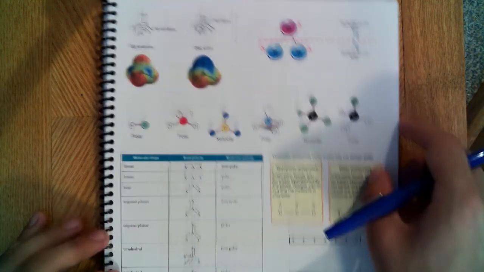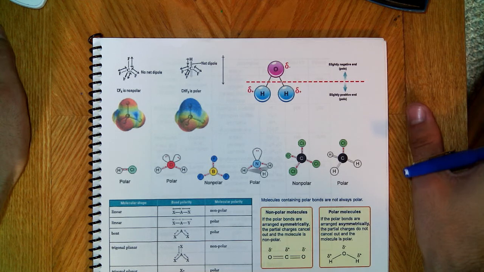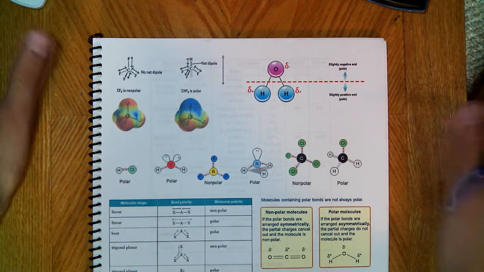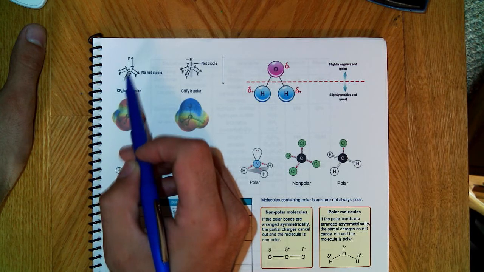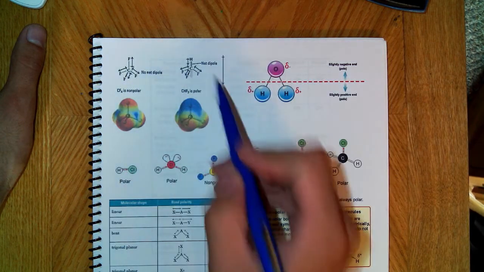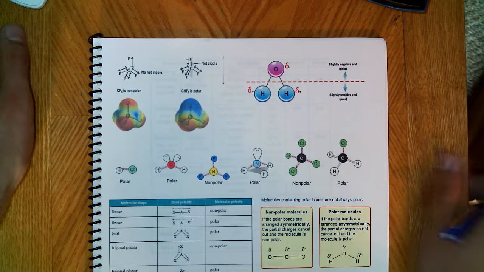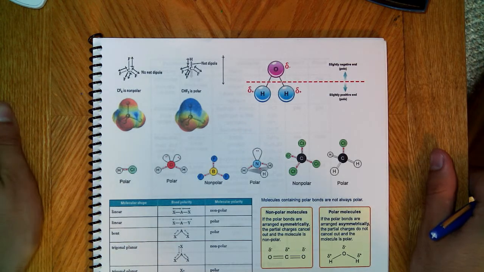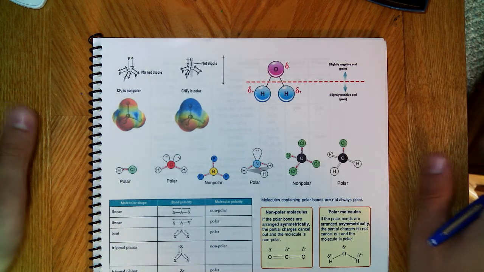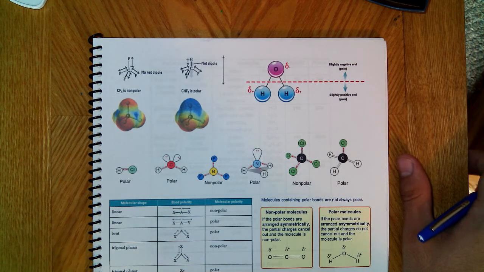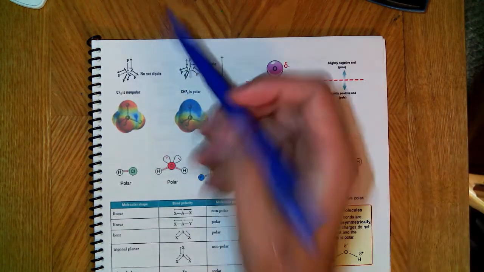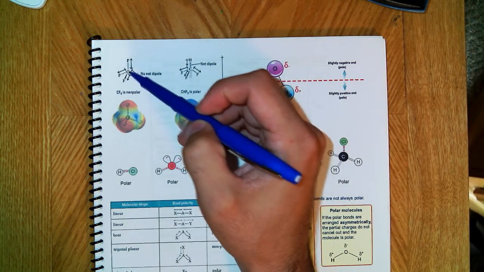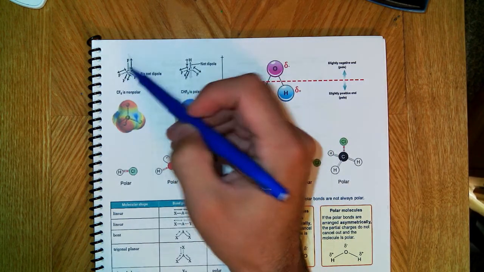The last little bit we looked at was the polarity of the actual molecule and where that comes from. So we took the idea that these bonds, the individual bonds, like the CF bonds here, and the CF and CH bonds in this molecule, could be either polar or nonpolar, but how they are distributed around a central atom determines whether or not the entire molecule is going to be polar or nonpolar. So for example, carbon tetrafluoride, CF4, the CF bonds are polar.